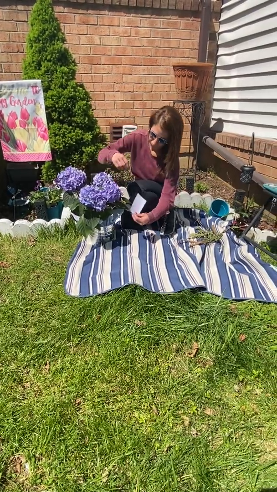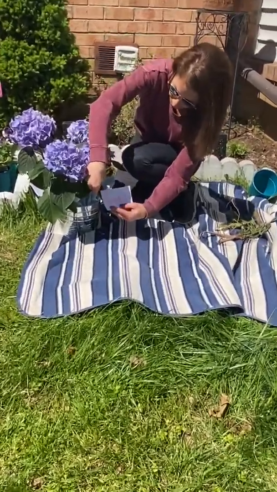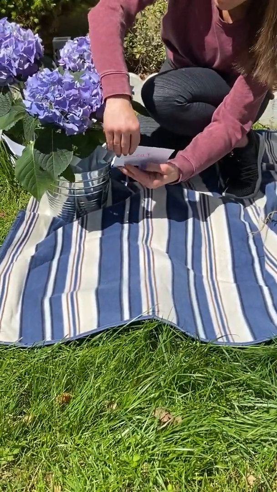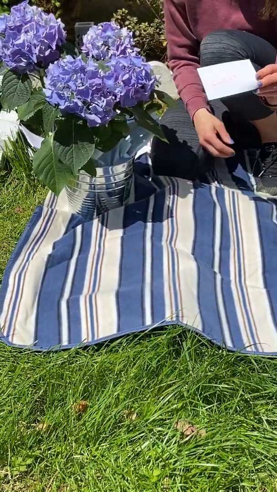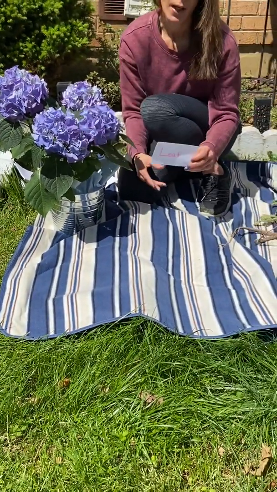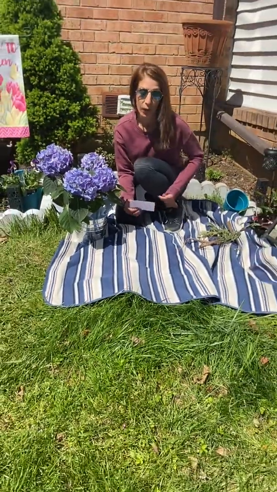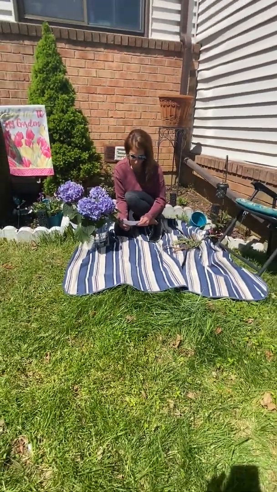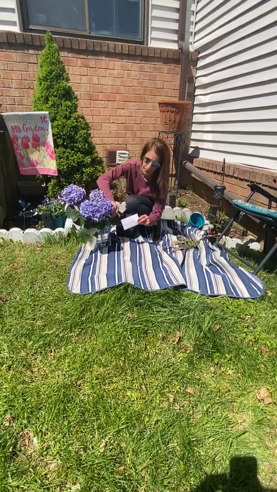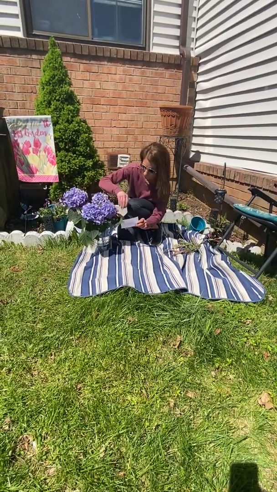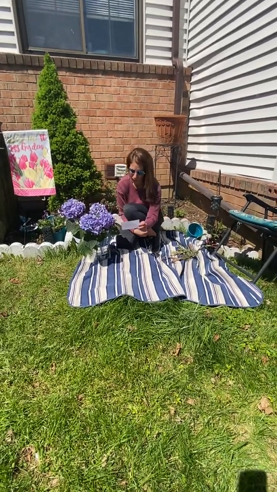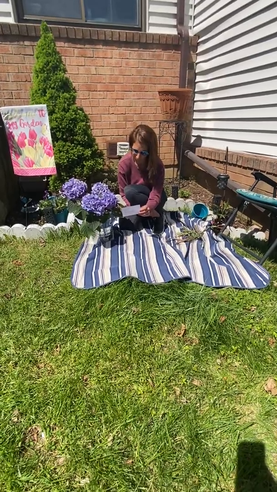Next is the leaf. As you can see, here's the leaf here, okay? And the leaf takes in sunlight so the plant can make food. It's called photosynthesis, okay? So the plants aren't able to get their own food like we are, okay? So the leaves, again, help take the sunlight in so the plant can make food.